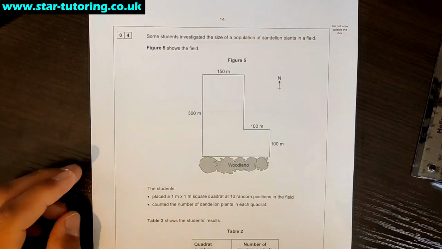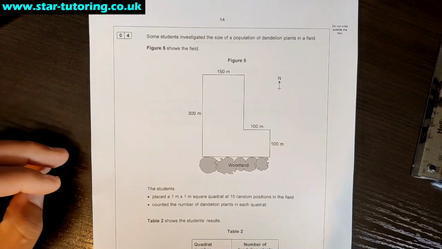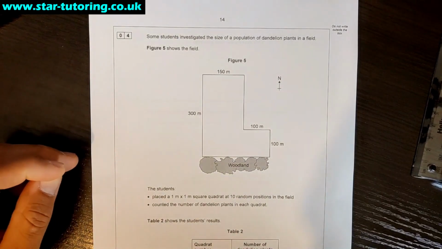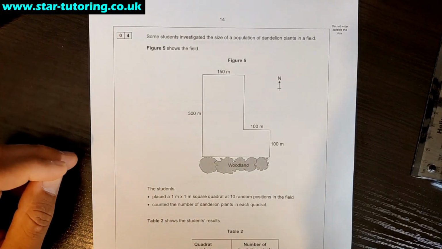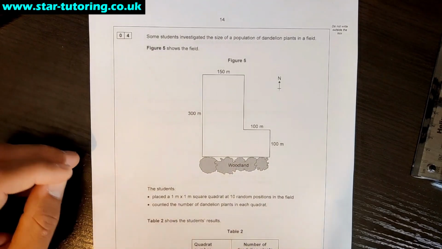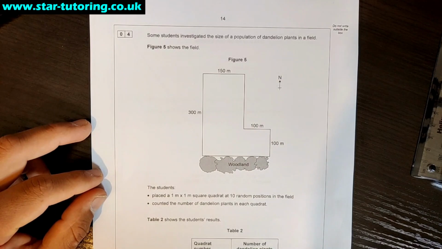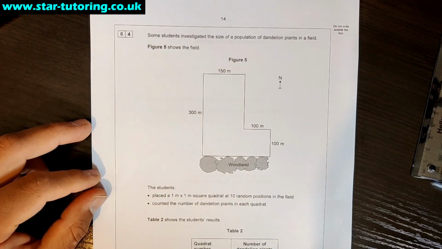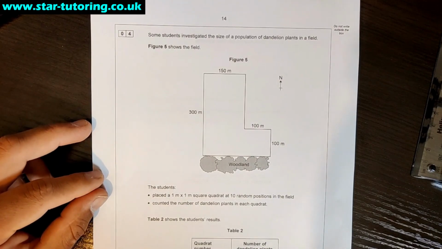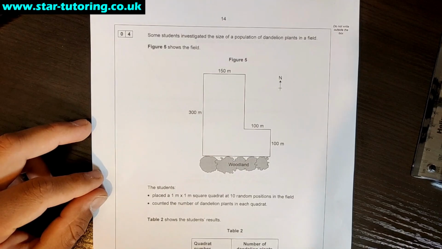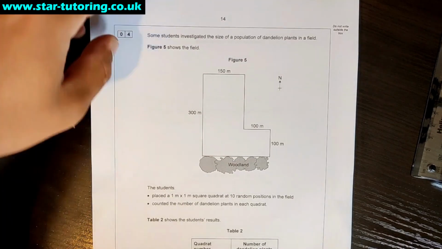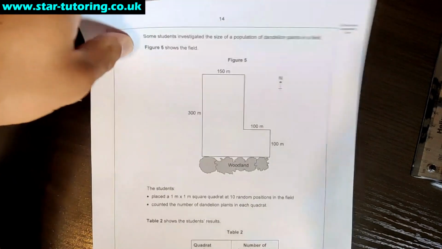Okay, here we are, question number 4. It says some students investigated the size of a population of dandelion plants in a field. Figure 5 shows the field. The students placed a 1 meter times 1 meter square quadrat at 10 random positions in the field and counted the number of dandelion plants in each quadrat. Table 2 shows the results.